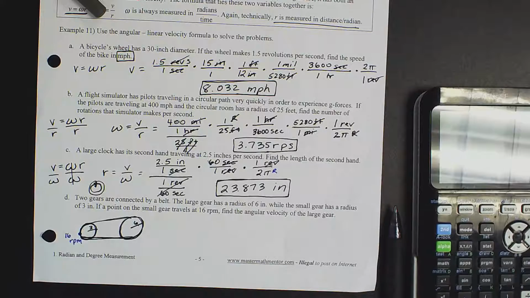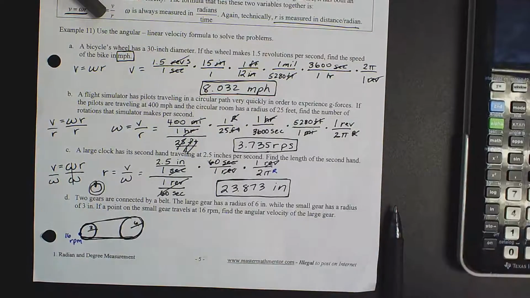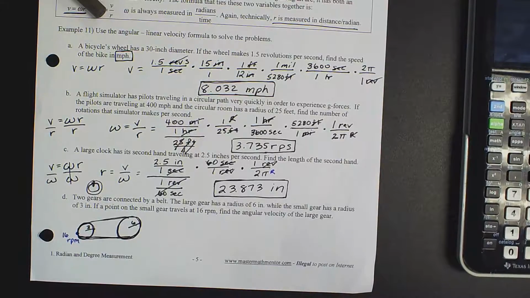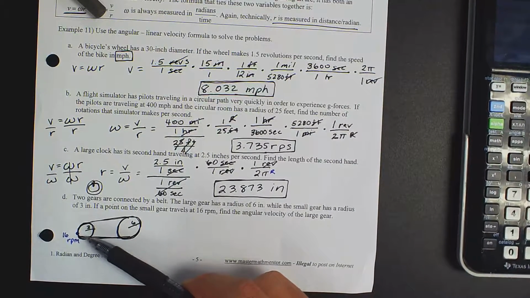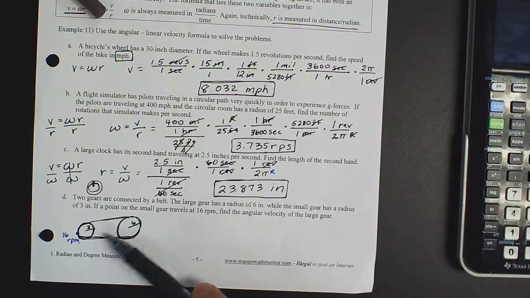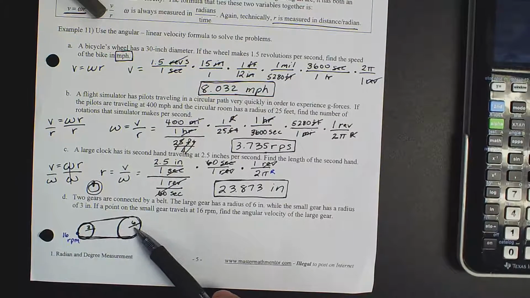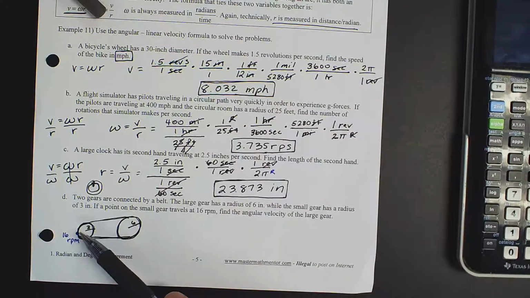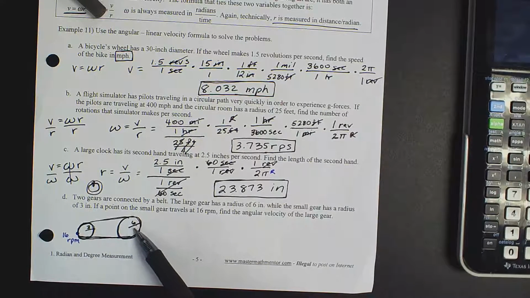So here's something kind of unique about this problem that some of you may see from the very beginning. If this is the small one with a radius of 3, and it takes 16 revolutions per minute, some of you can look at this and say, hey, this right here is exactly double the size of this gear. So if it travels on this gear at 16 revolutions per minute, then at any point on here, it should travel at what?